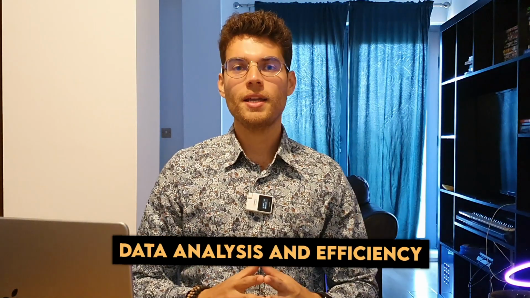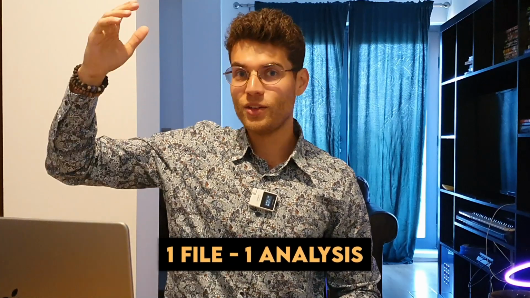And in terms of data analysis and efficiency, a zip file will be a little bit less efficient because it's slower, there are a lot of files, and ChatGPT every time has to go through all of them to understand what you're talking about. But when you have everything consolidated in one file, it's just one analysis, it's straightforward, and it's way faster. So it really depends on what you're doing, what type of files.